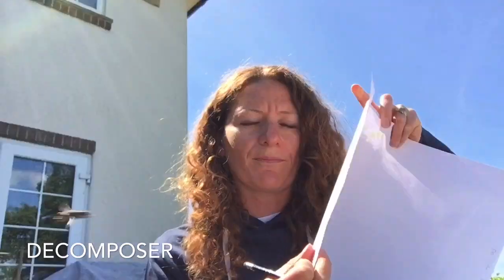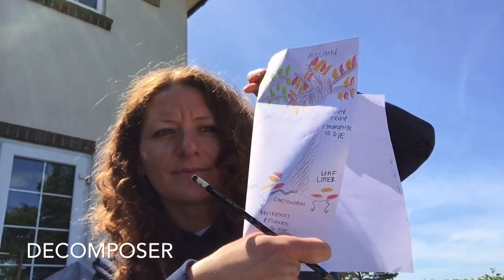And, as I say, these guys, they are really clever because they return all of the nutrients that are trapped inside these leaves into the soil. So we're just going to add some arrows to show that that's happening because it's really clever. So I'm going to put nutrients returned to the soil. Okay, so that happens in the autumn and in the winter.